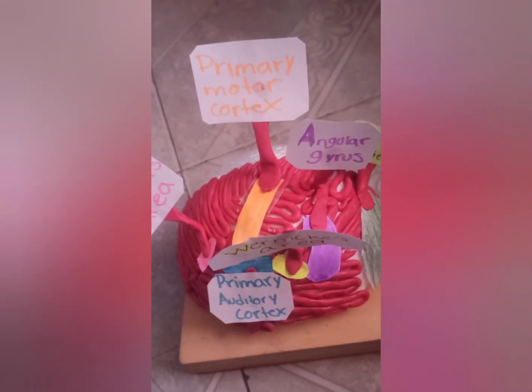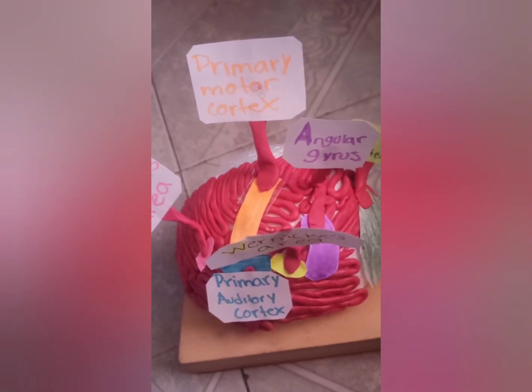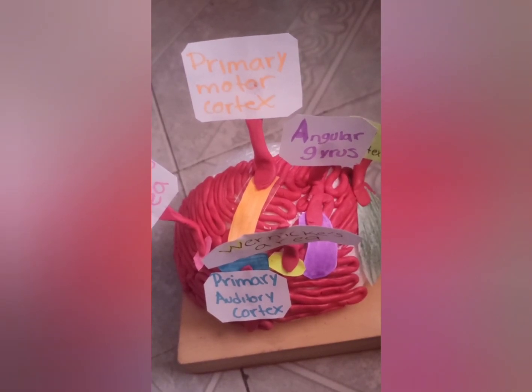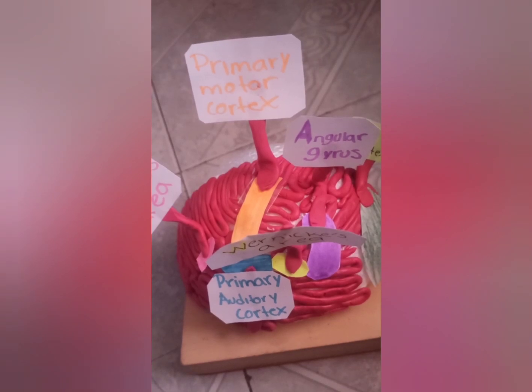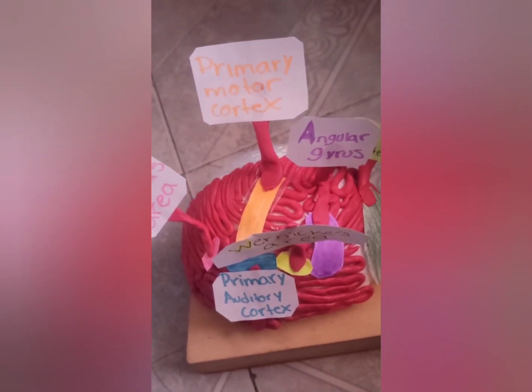The supplementary motor area occupies the posterior one third of the superior frontal gyrus. It's responsible for planning of complex movements and coordinated movements.